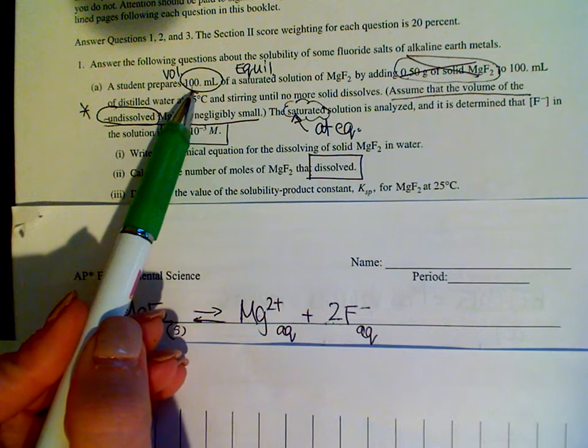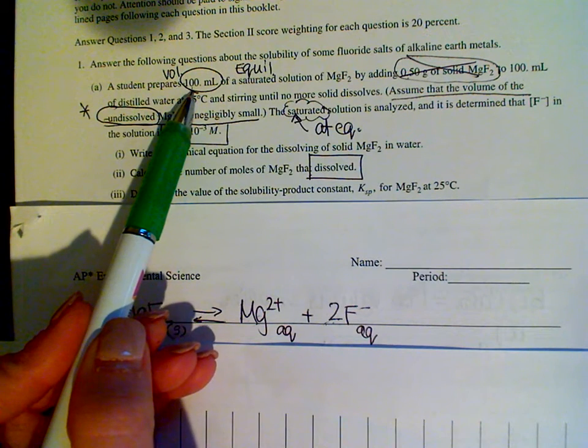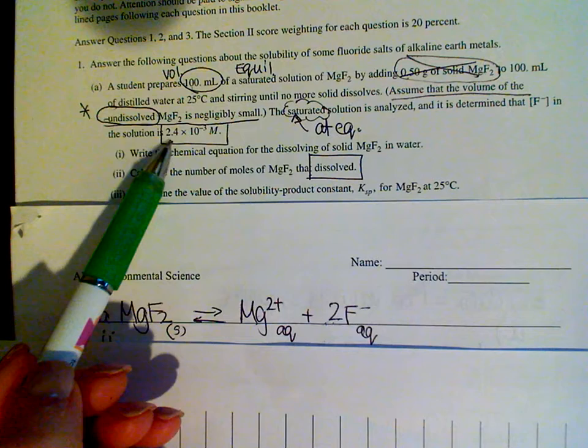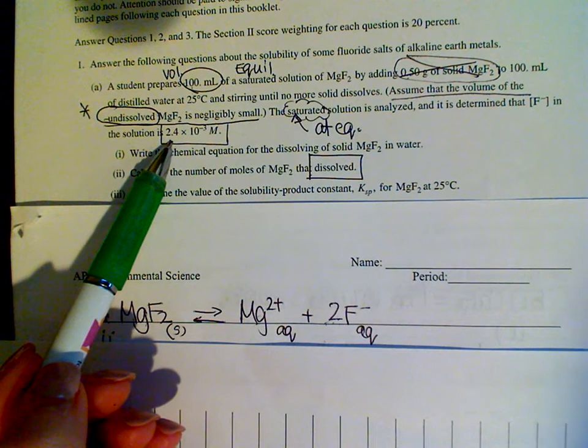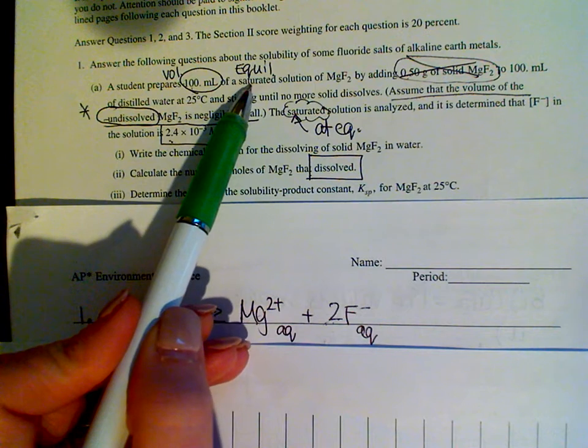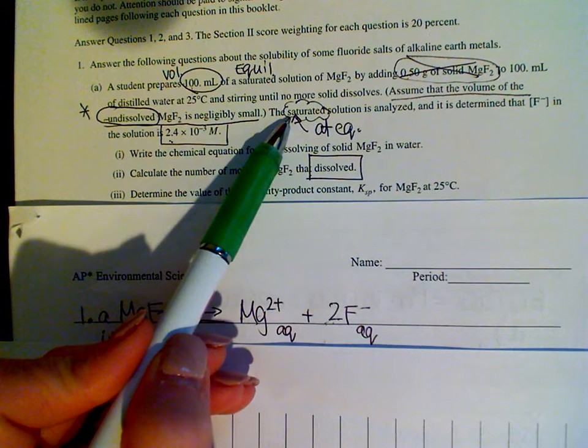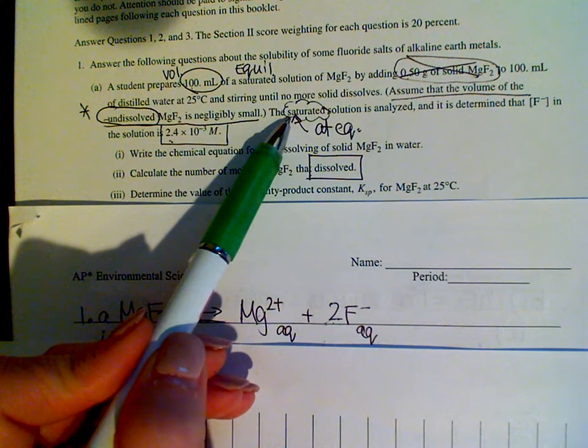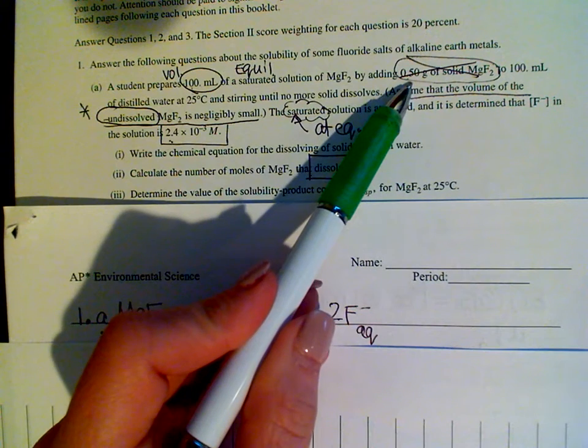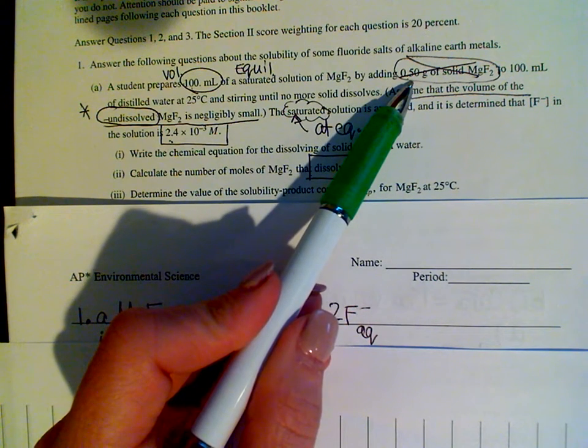Whenever I see volume, I know that at some point I'm going to multiply that against perhaps a molarity to get to moles. That's one important thing to notice. Also, the word saturated here and here means at equilibrium. One thing that we talked about was the distractor here. This is not going to be used at all in the problem.